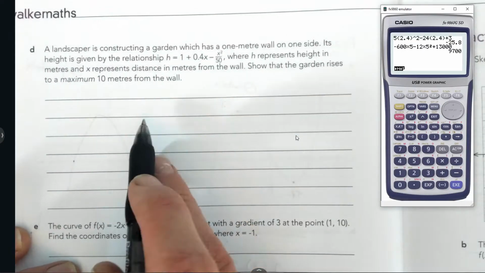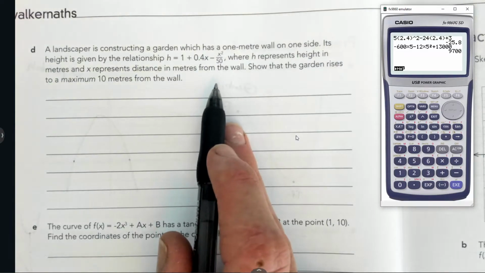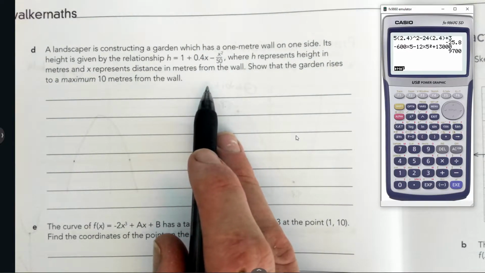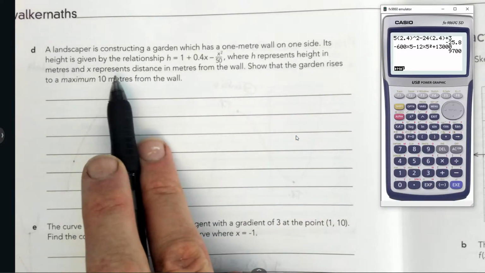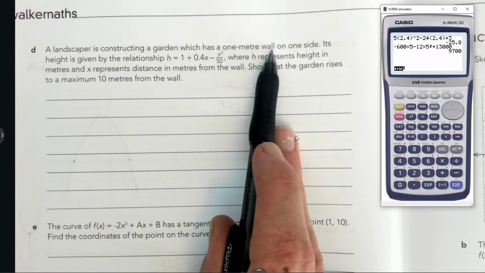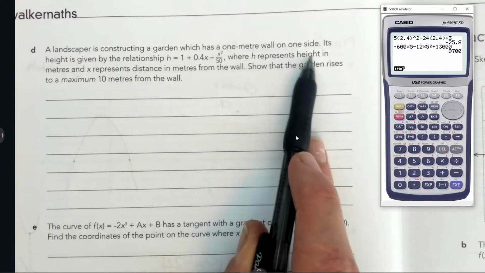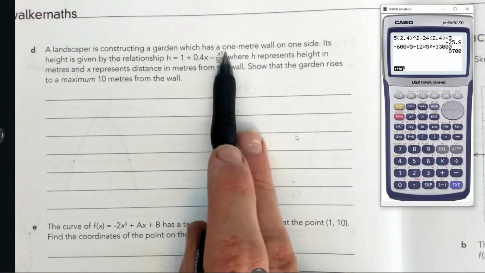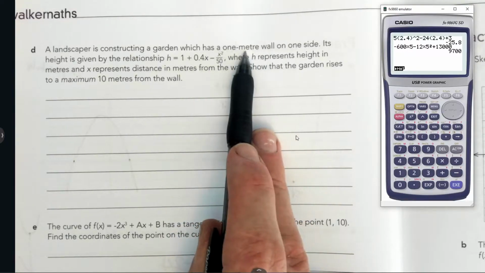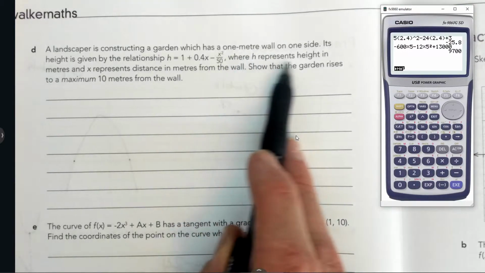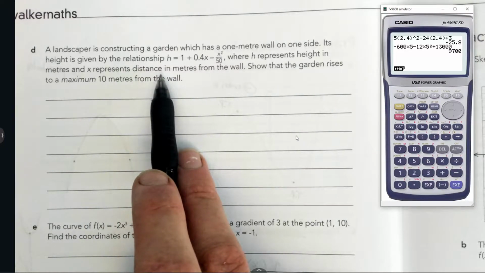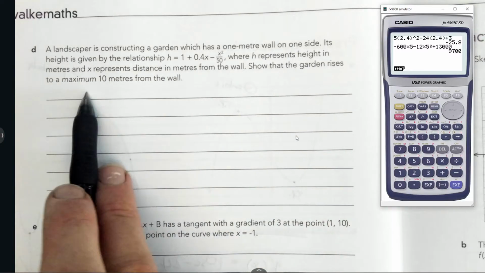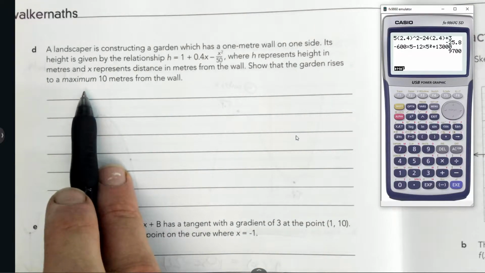A landscaper is constructing a garden, which is a 1 meter wall on one side. Its height is given, where h represents the height in meters, and x represents the distance in meters from the wall, so that the garden rises to a maximum 10 meters from the wall.